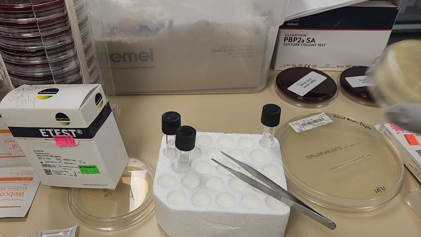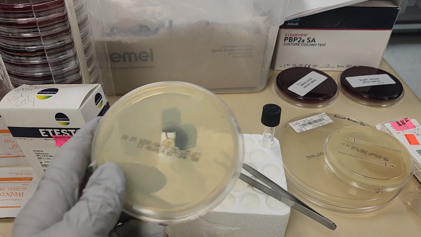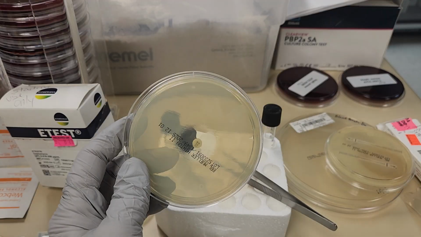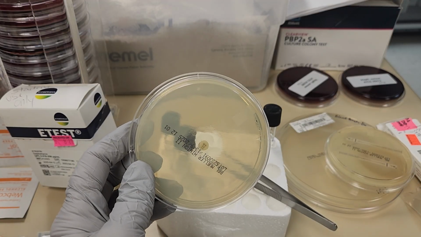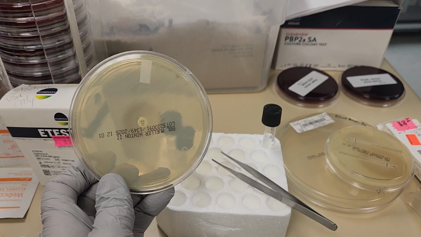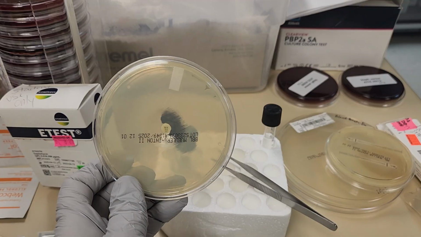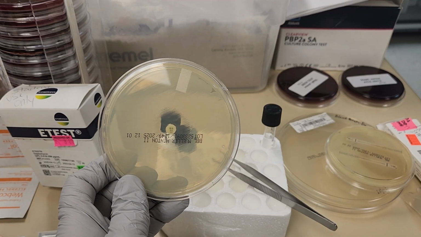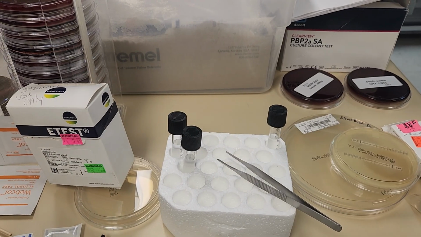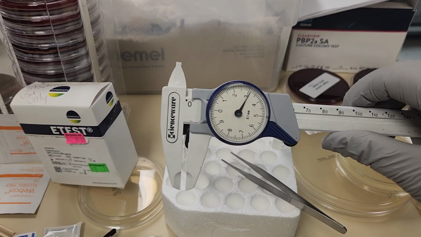So I'm going to pretend, this is actually not the same disc, but I do have an example of a plate that has been inoculated. It was set up for a disc, and this is a gram-negative bacilli called Stenotrophomonas, and this is a minocycline disc. Now, in order to read the zone size, we have a really handy tool called a caliper.